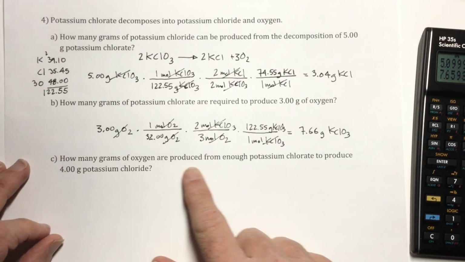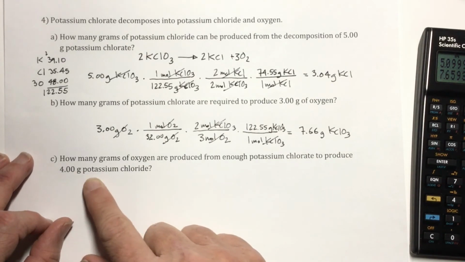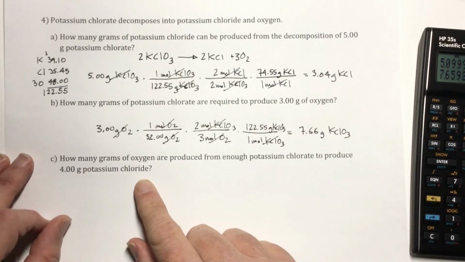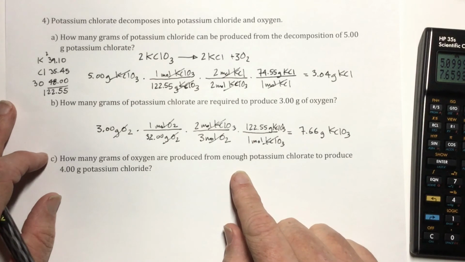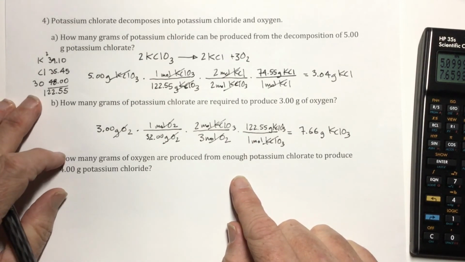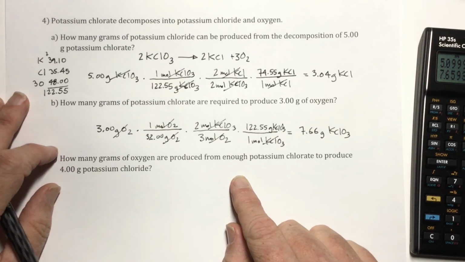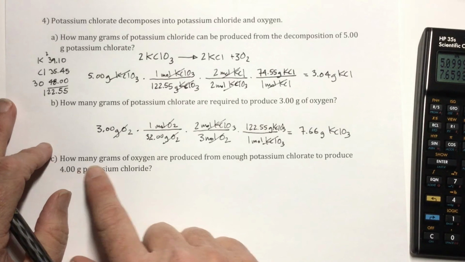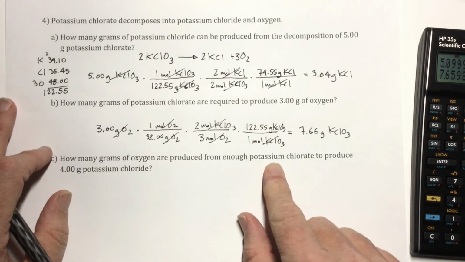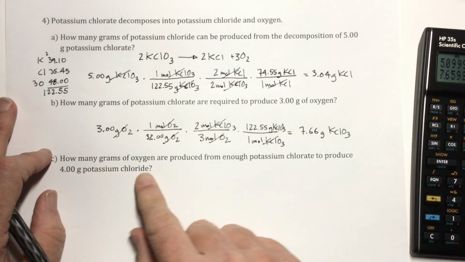How many grams of oxygen are produced from enough potassium chlorate to produce 4.00 grams potassium chloride? Oh, that's a good question. Does it mean we have to do 2 calculations? No. Because all this is saying is how many grams of oxygen are produced from enough potassium chlorate to produce 4.00 grams potassium chloride.